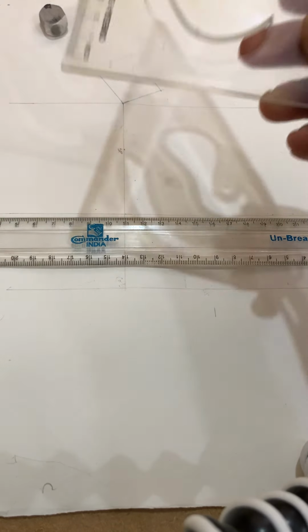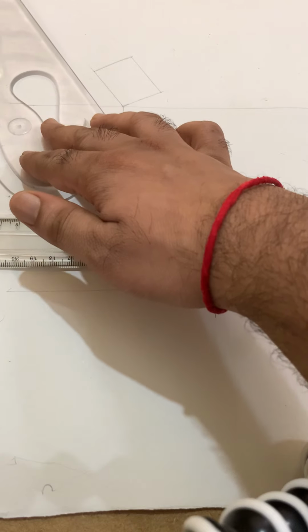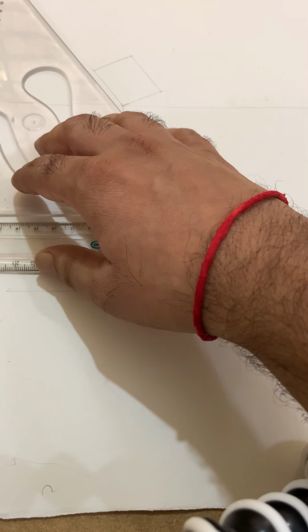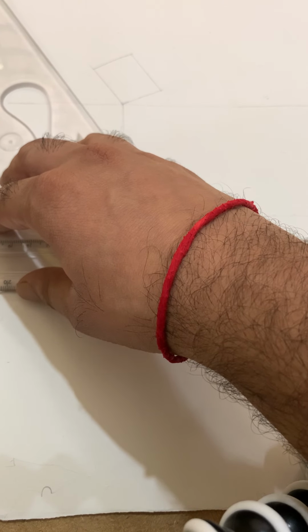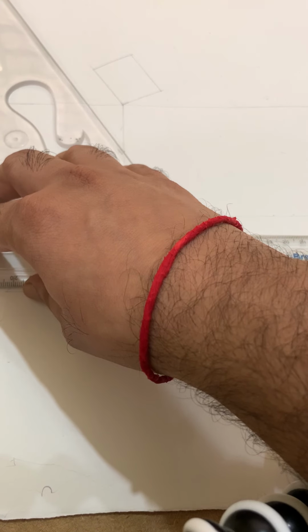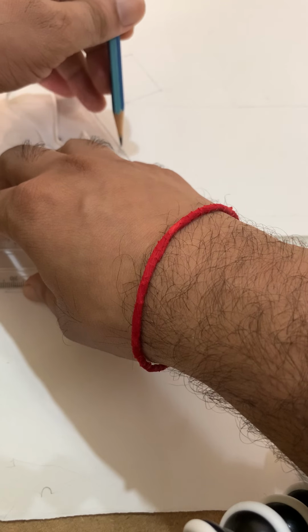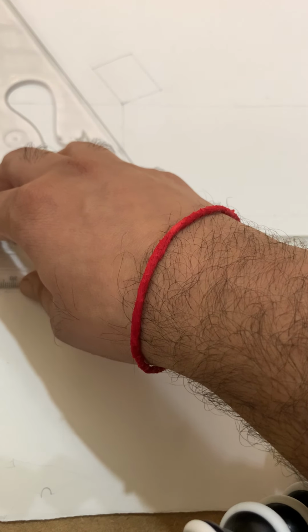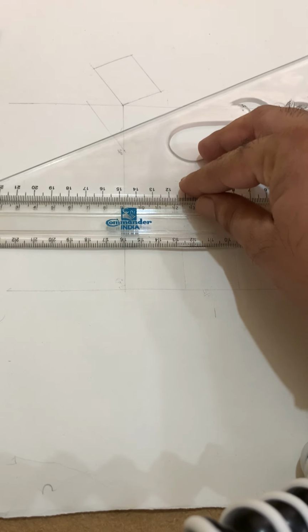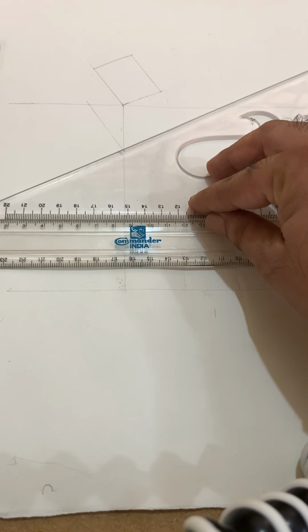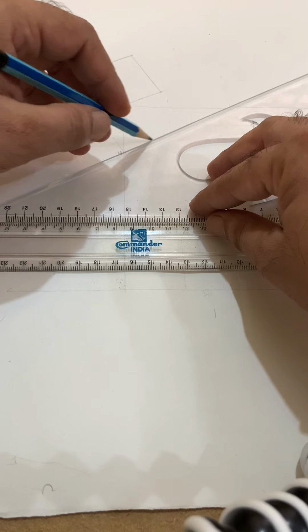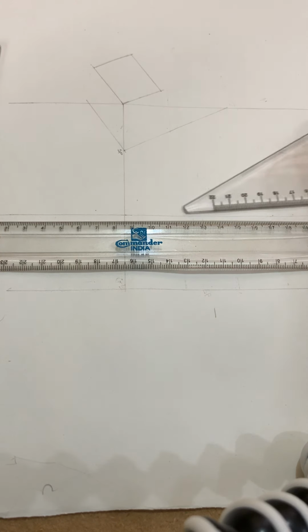So now you will see that I am taking a parallel line using a set square. As you can see, this is the parallel line I am taking, and from here, station point, I am drawing a line, and in the similar way I am taking a parallel line to this surface, a line originating from station point intersecting the picture plane.